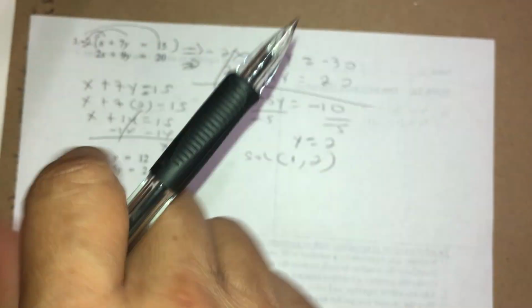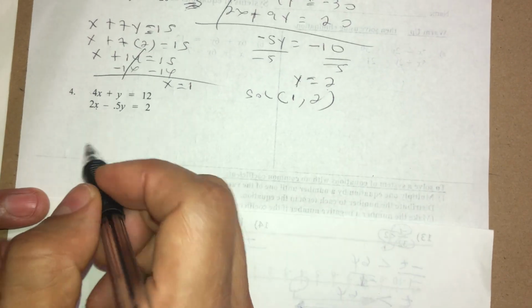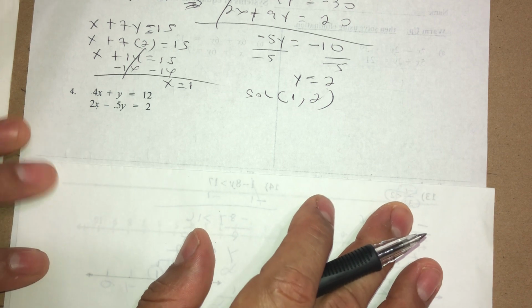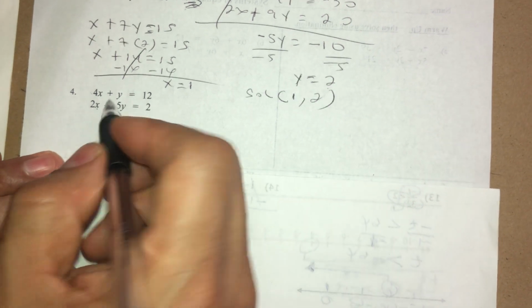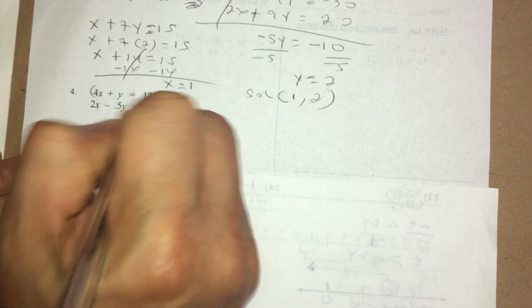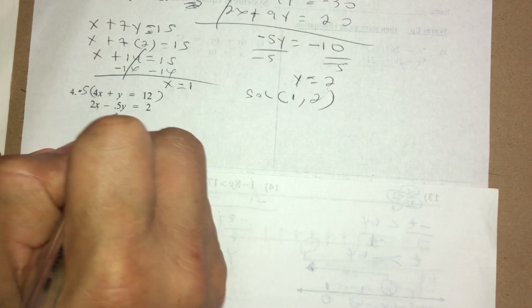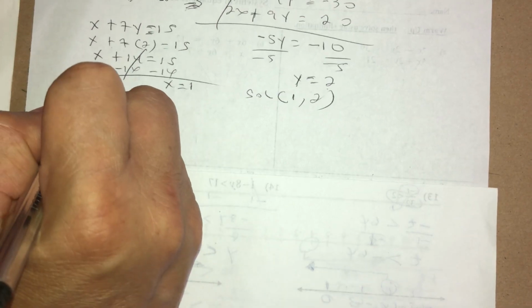Although there's another method, another way that we're going to learn. That's the next one that we're going to do. Now here, I already have my different signs, so you're going to multiply the top by 0.5, guys. Remember, it's 0.5.